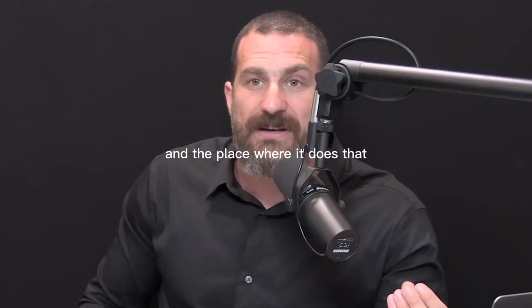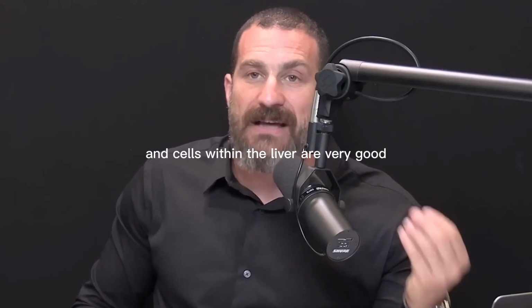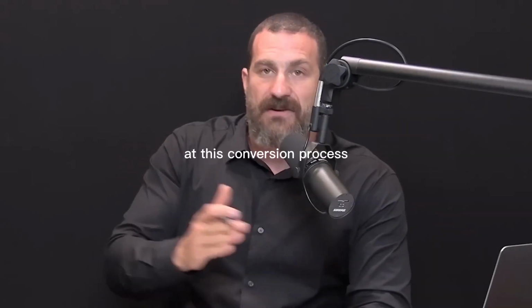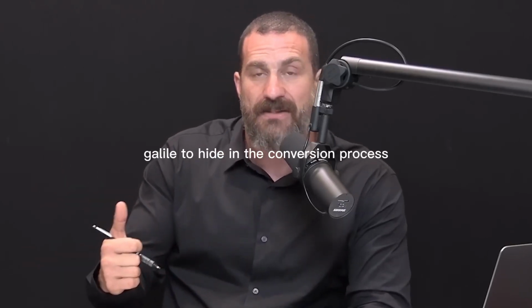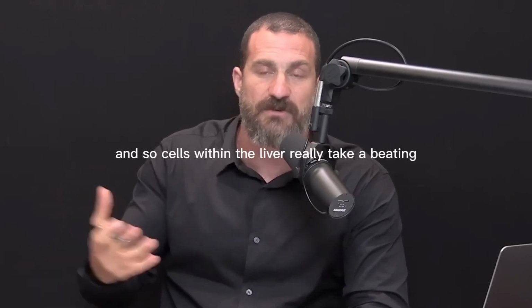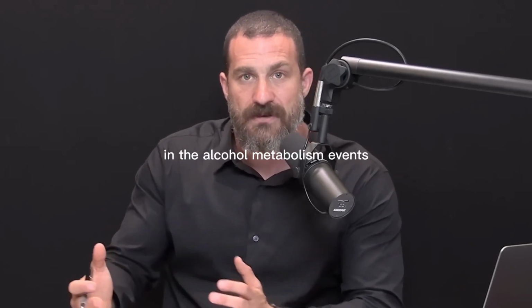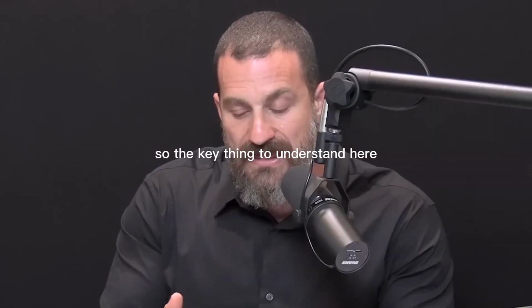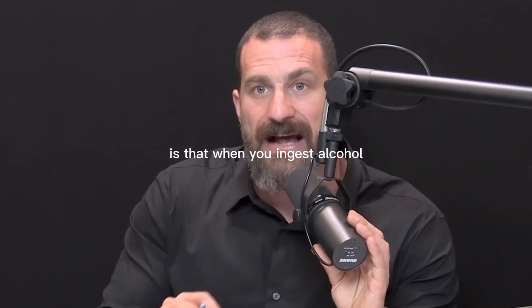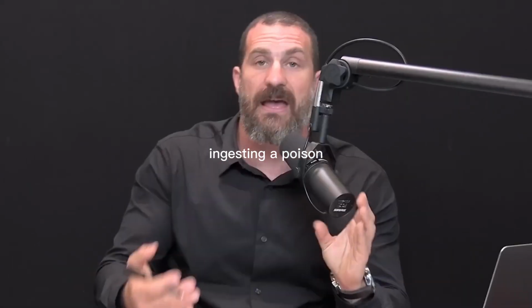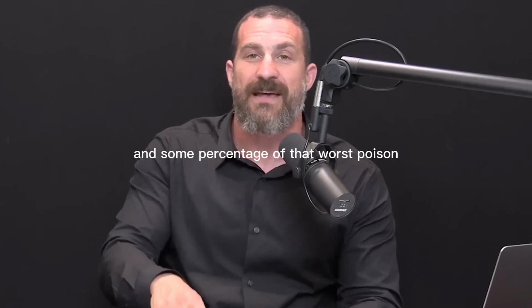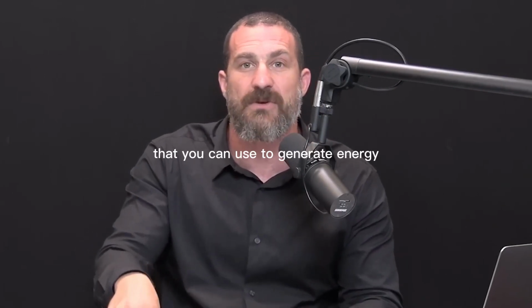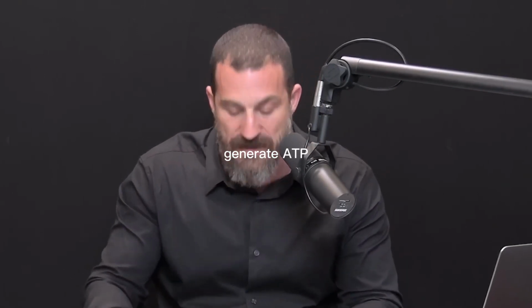And the place where it does that is within the liver. And cells within the liver are very good at this conversion process. But they are cells and they are exposed to the acetaldehyde in the conversion process. And so cells within the liver really take a beating in the alcohol metabolism events. So the key thing to understand here is that when you ingest alcohol, you are, yes, ingesting a poison, and that poison is converted into an even worse poison in your body, and some percentage of that worse poison is converted into a form of calories that you can use to generate energy, generate ATP.